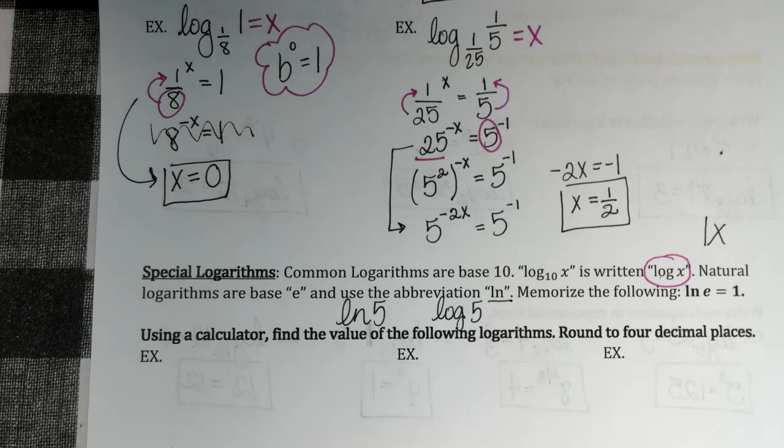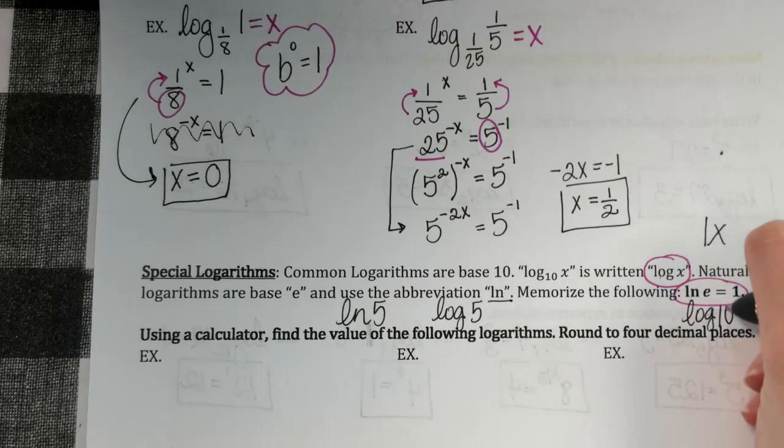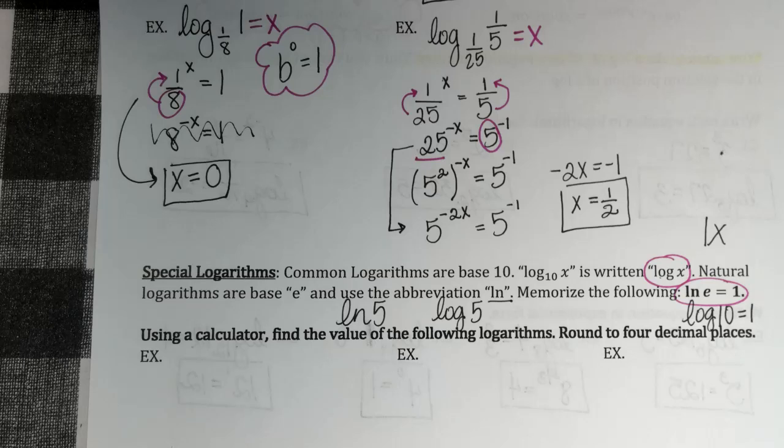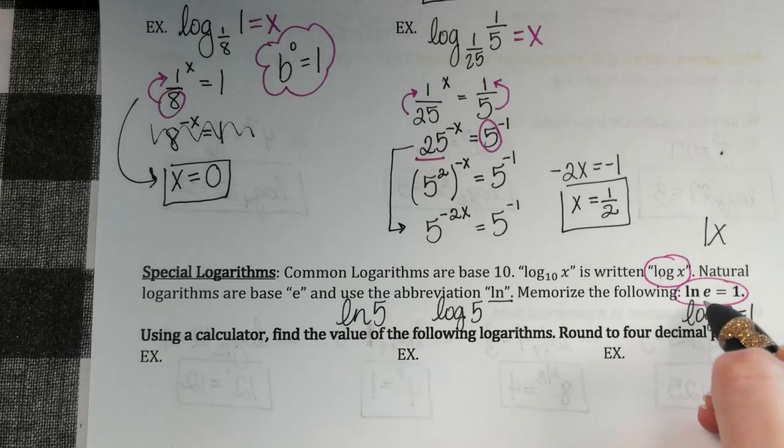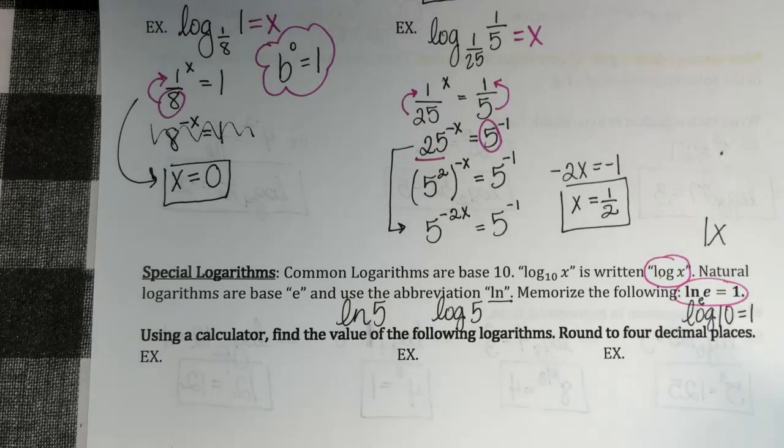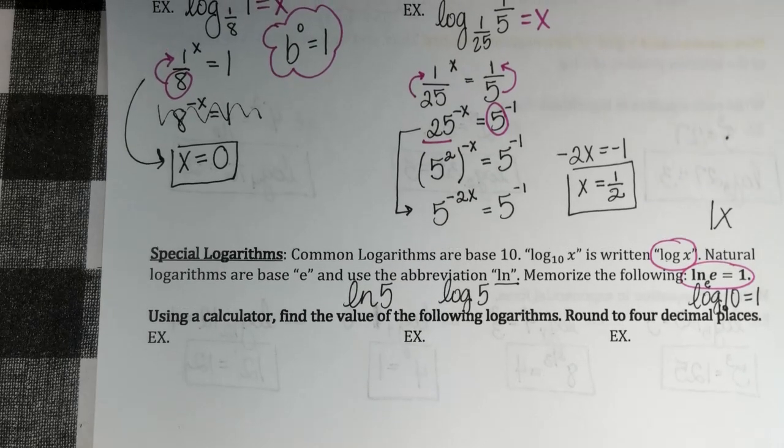And then you need to know that natural log of e is equal to 1, just as log of 10 is also equal to 1. Because if you think about rewriting your base raised to the exponent, log base solution equals exponent, your base for natural log is e, so e to the first power is e. Just like log has an understood base of 10, 10 to the first power is 10. So you need to know when you see natural log of e, that's 1, and log of 10 is 1 also. Okay?